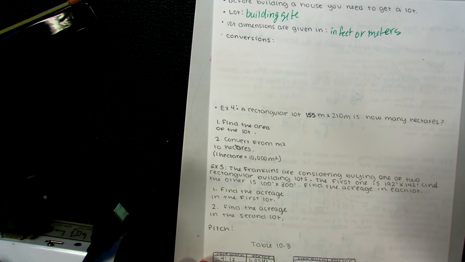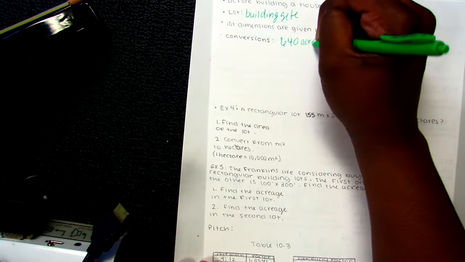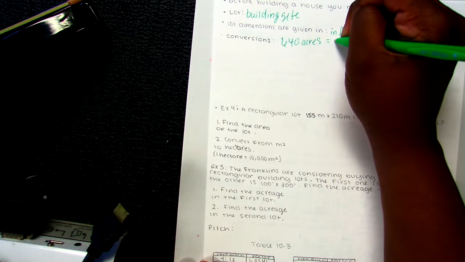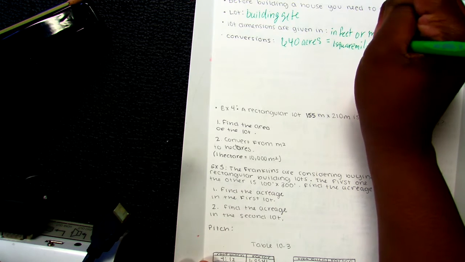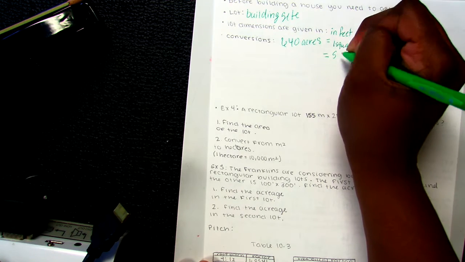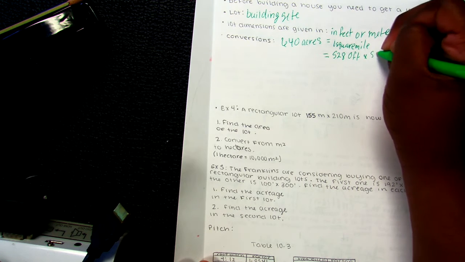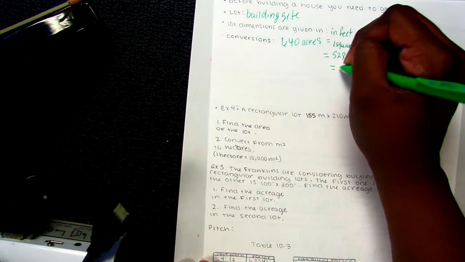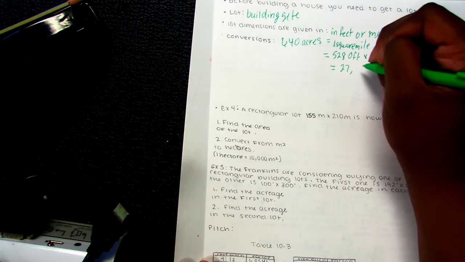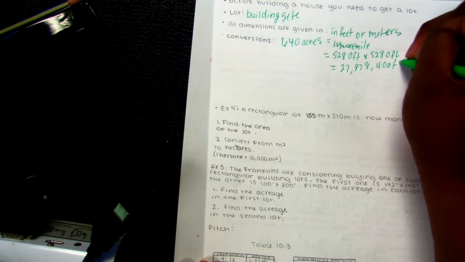And conversions are: 640 acres equals 1 square mile, which equals 5,280 feet times 5,280 feet, which would then equal 27,878,400 feet squared.